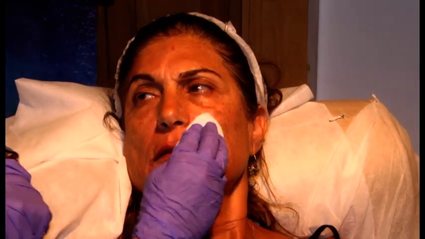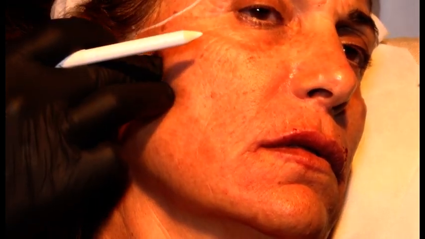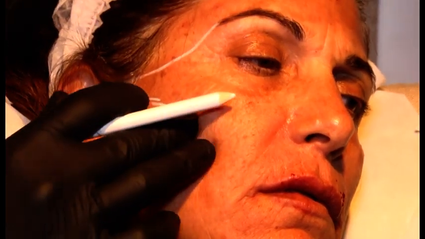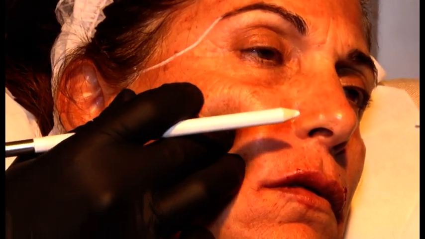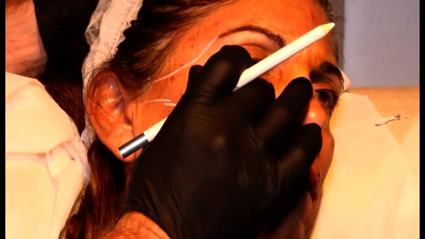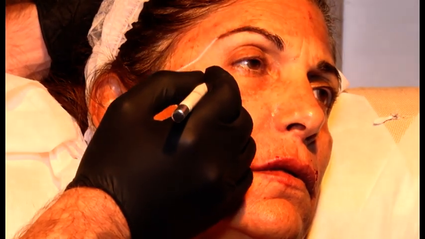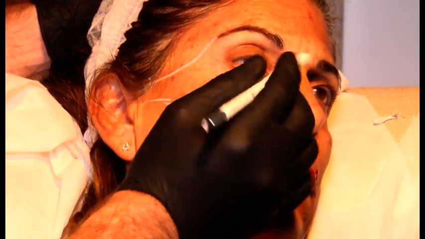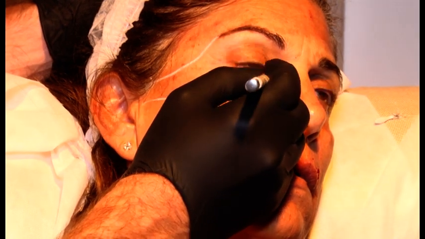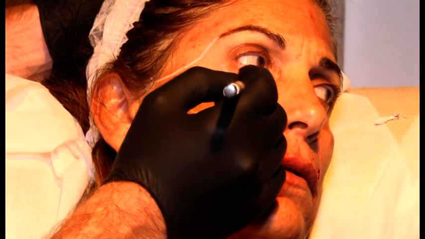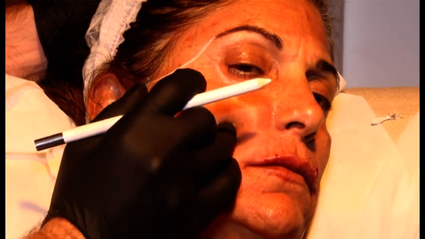Cheek augmentation. All right. There is the zygomatic arch over here. Lateral orbital rim, zygomatic arch, and it's going down like this, all the way forward. Then infraorbital rim over here, right? That's bone, right? This is all bone.